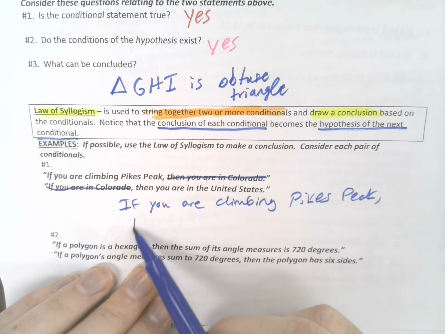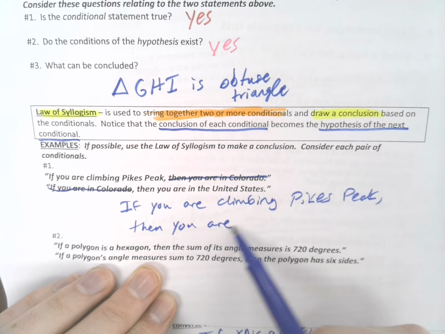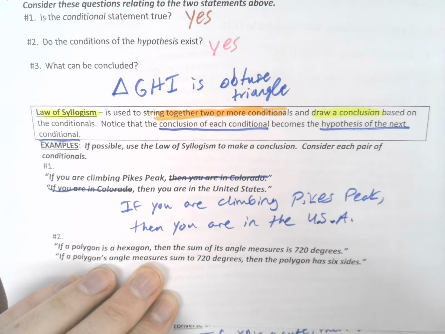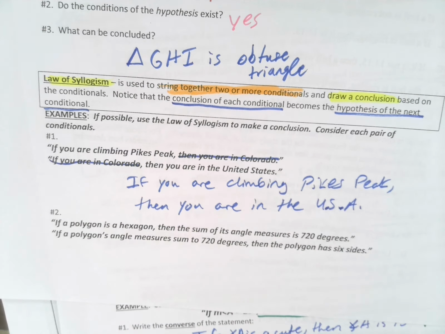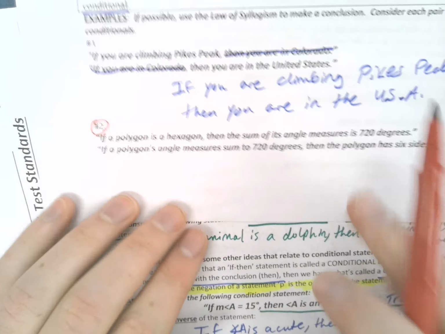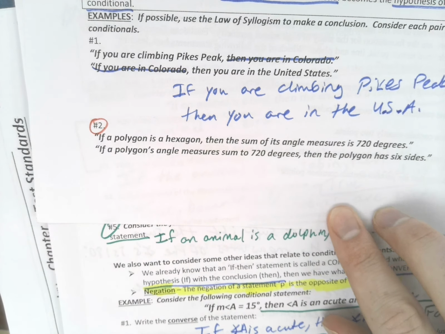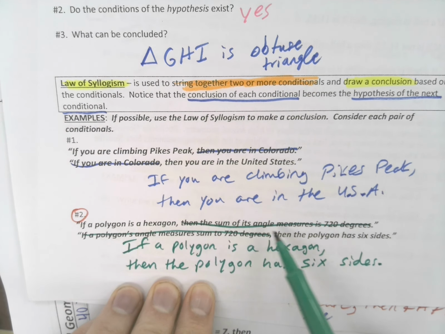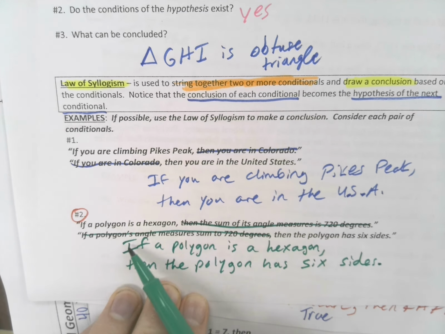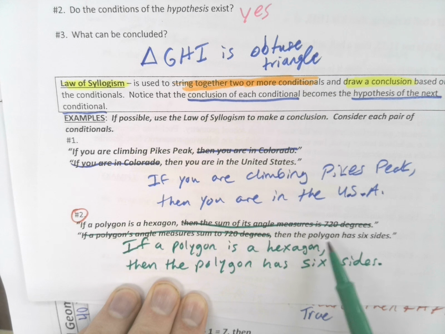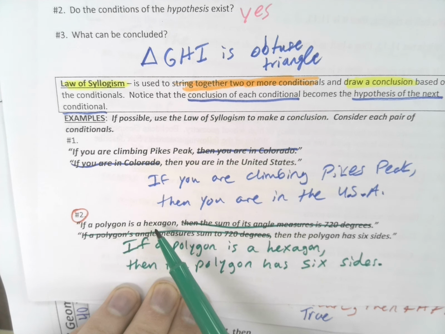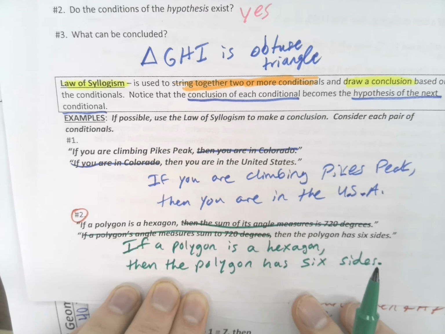I've heard it's beautiful. But then you are in the United States of America. So if you're climbing Pikes Peak, then you are in the United States. Give this next one a shot, guys. See what you think. So if a polygon is a hexagon, then the sum of its angle measures is 720. Well, if that polygon's angle measures add up to be 720, then that polygon has 6 sides. Well, let's cut out the middleman. So if a polygon is a hexagon, that must mean that polygon has 6 sides.